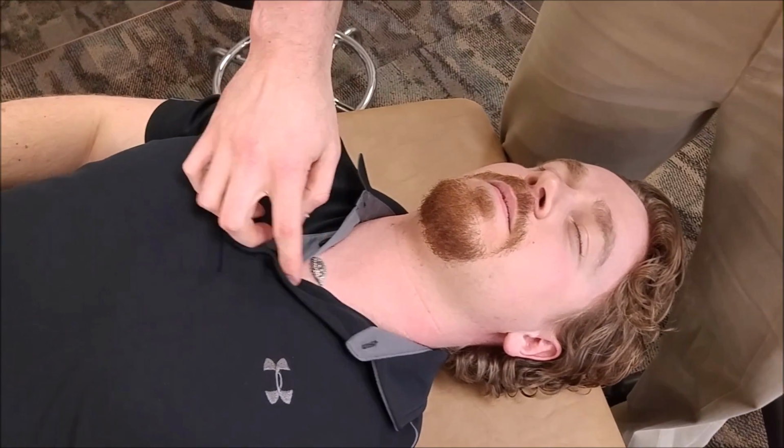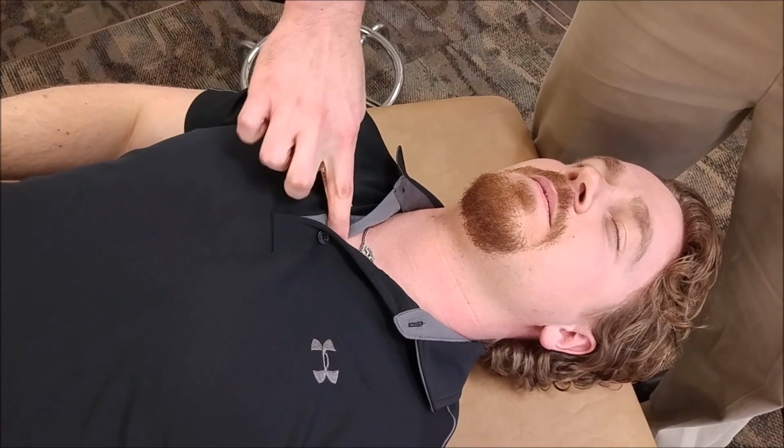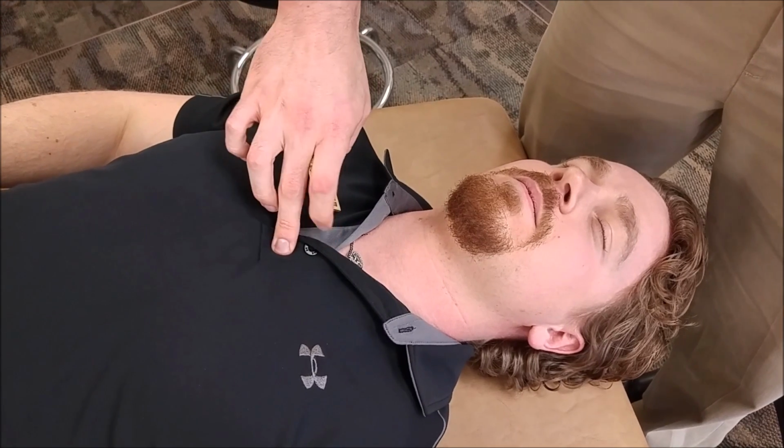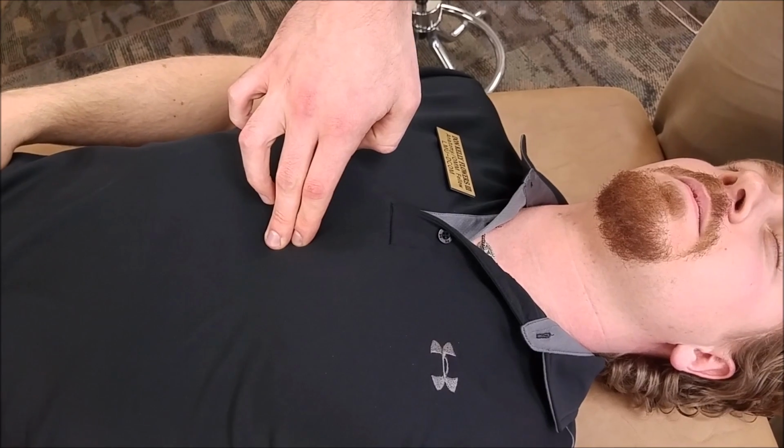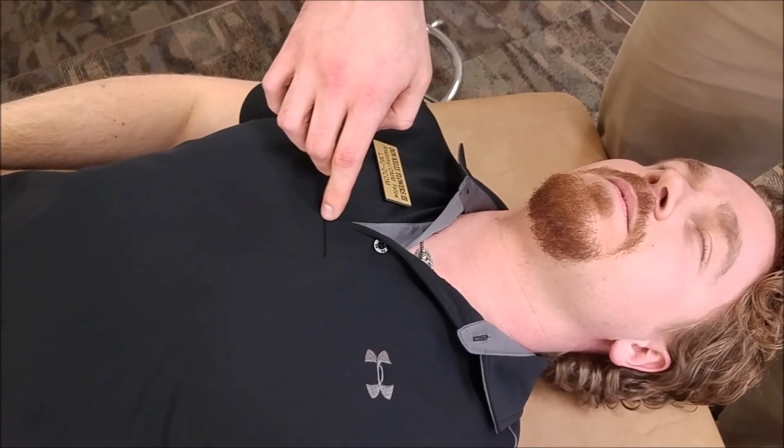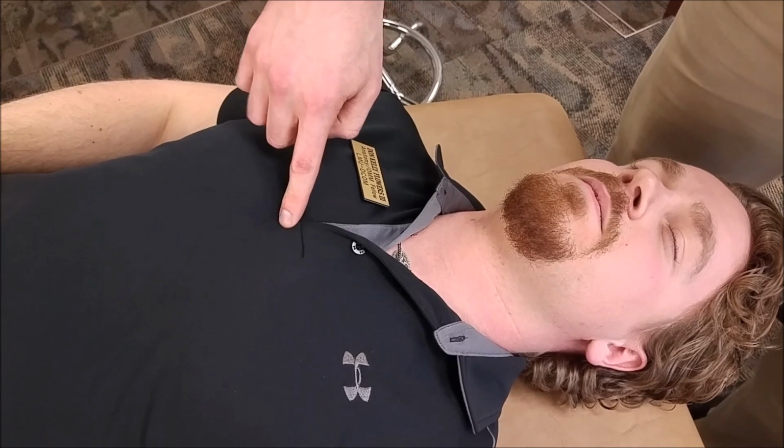Anterior thoracic points 1 through 6. You're going to find 1 just above that sternal notch, 2 is going to be on that angle, and then 3 down through 6 is just going to run down the sternum. Remember, these points will be a little bit lateral, so I'll actually be treating the pec major.